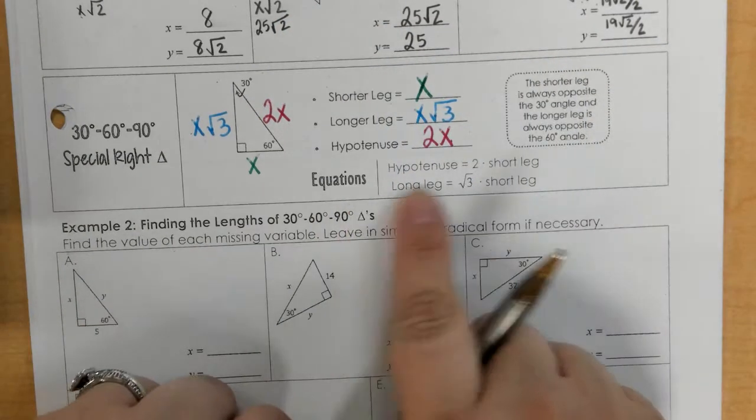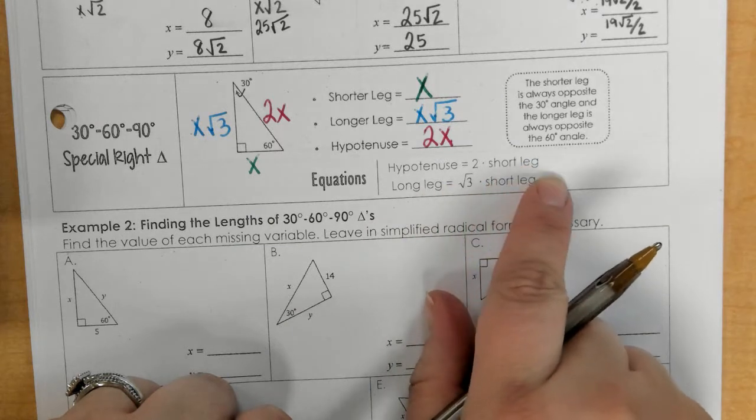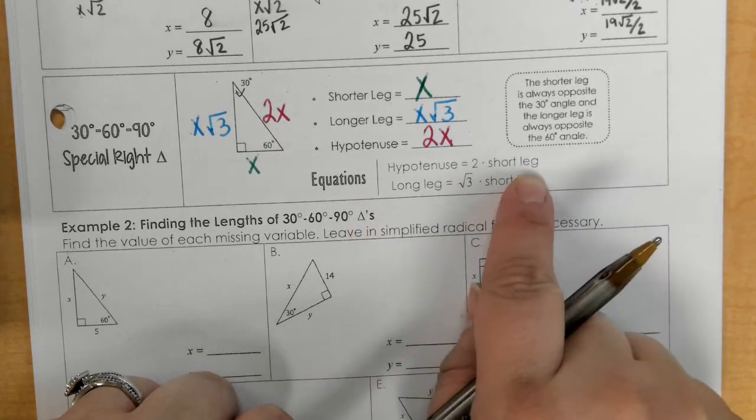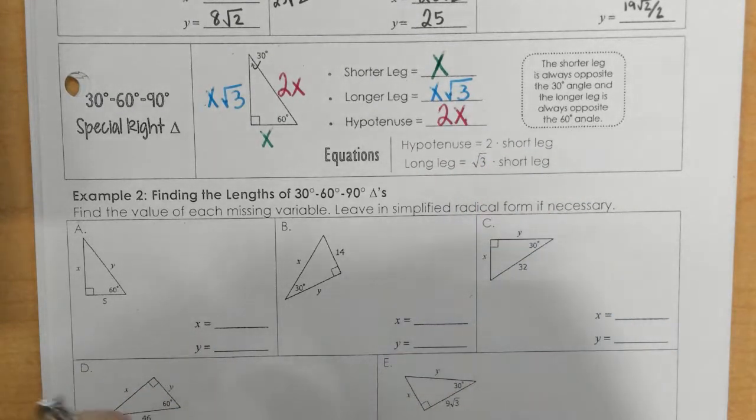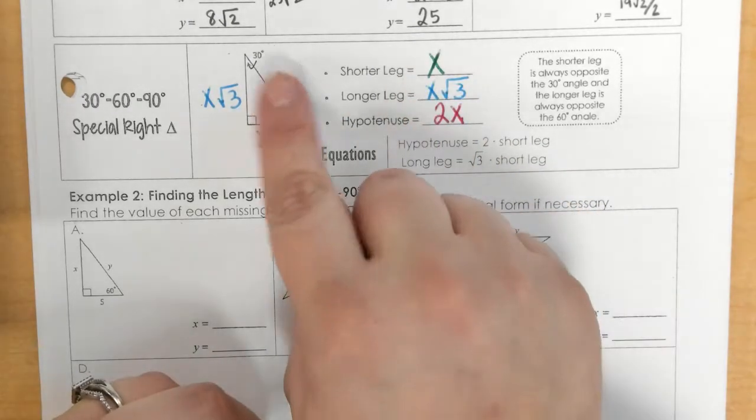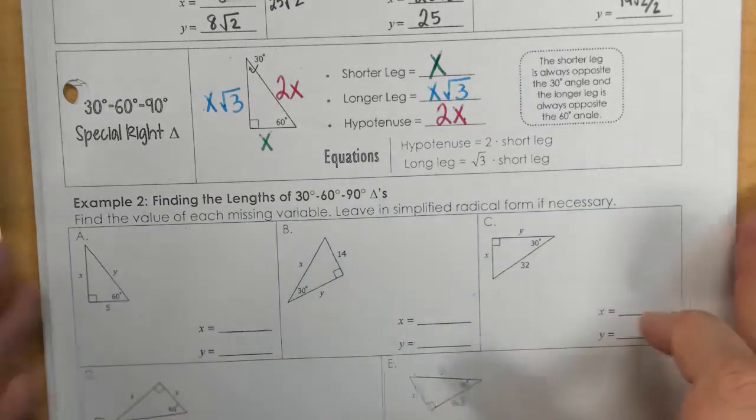And down here it gave you these equations. So if we have a complicated problem, we would go to use this. If we have a pretty simple problem that we can do some mental math with, we would just use these different labels here. Okay? So let's put this into practice.